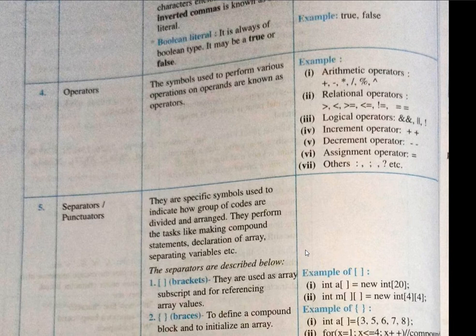So with the help of all these tokens, we are going to create programs. In our programs, we have to use all the different kinds of tokens like keywords, literals, identifiers, operators, separators. All these kinds of tokens will be used to write a proper program. So now you are able to understand the meaning of tokens and the different types of tokens.